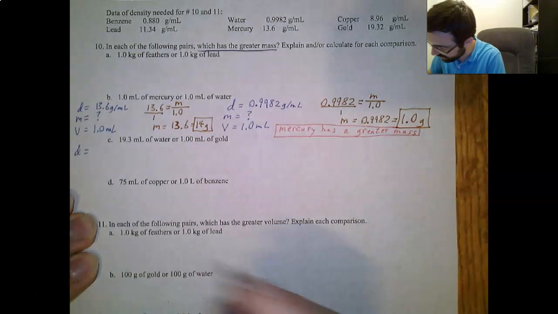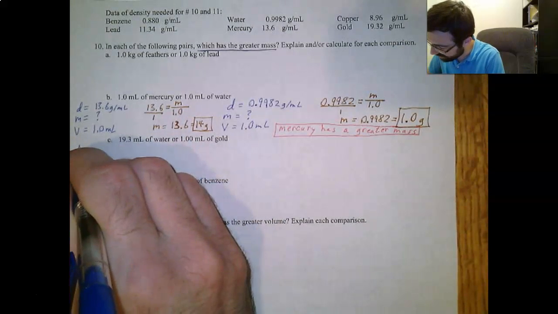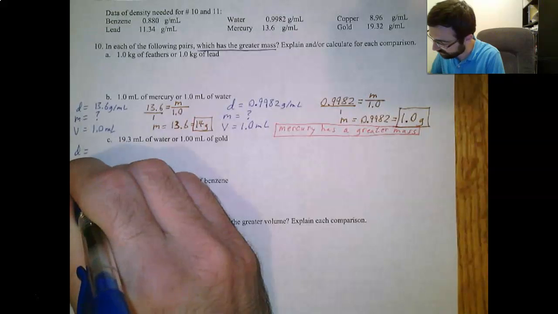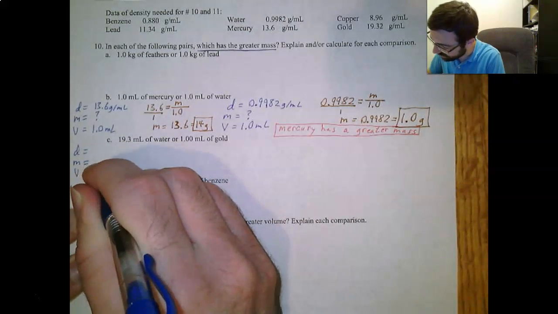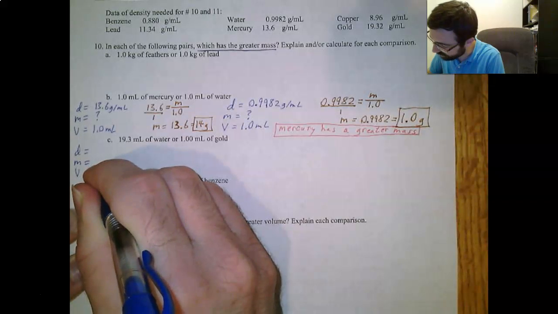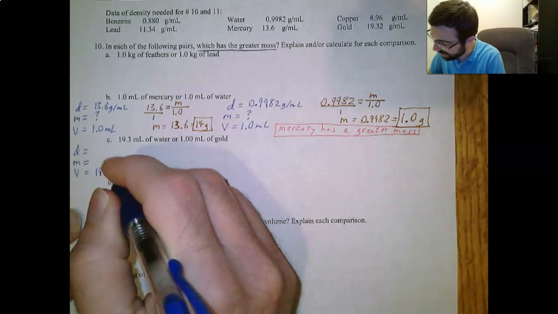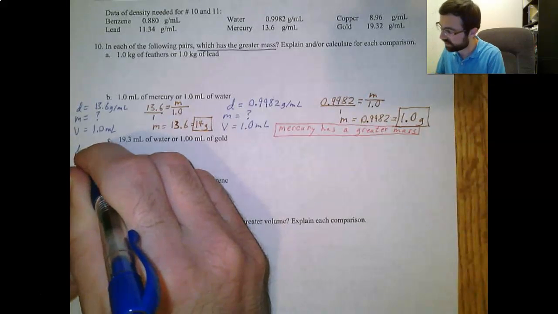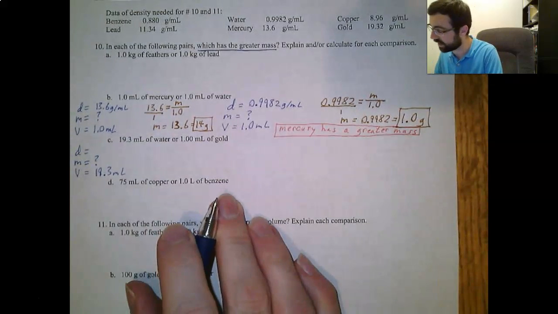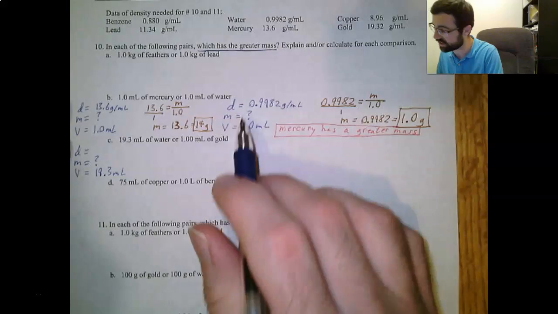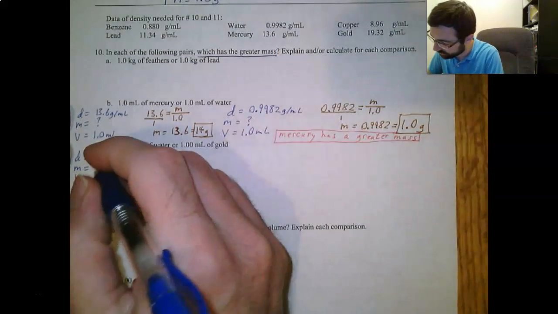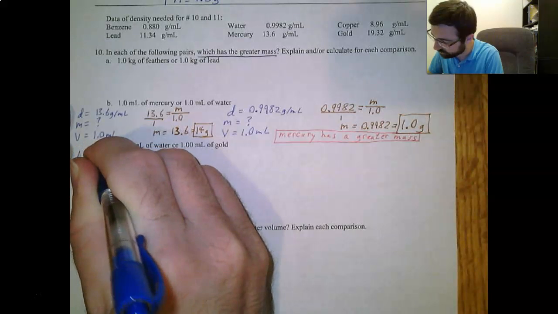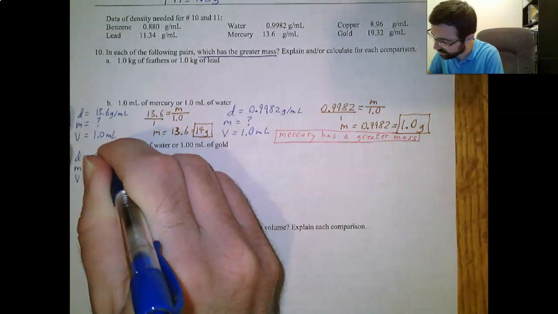D equals, M equals, and then V equals. Okay, our volume for water is 19.3 milliliters. The mass, don't know. Okay, let's find the density for water. We actually used it just right up here, but just in case, 0.9982 grams per milliliter.